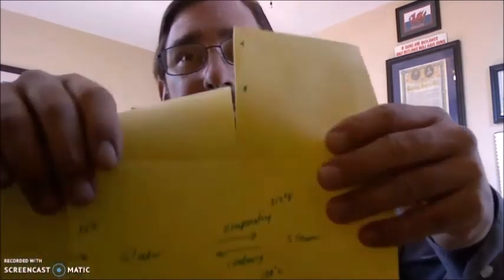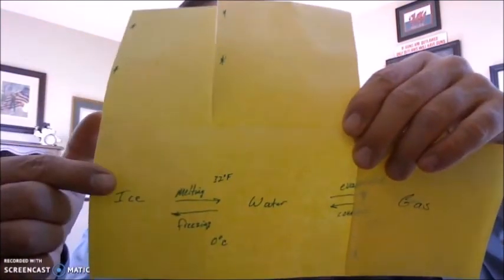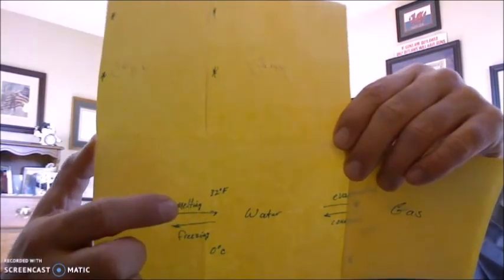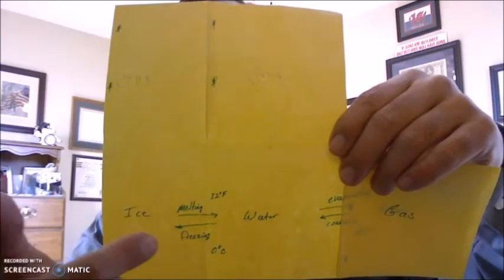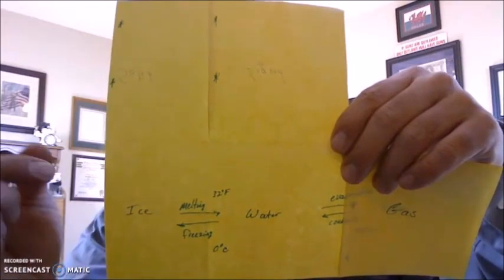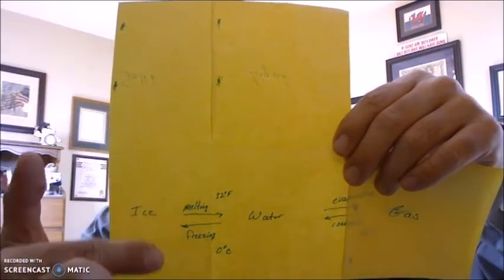All right, so hopefully you were able to add to your foldable in the liquid category. You should have ice, water. When we go from ice to water, that's called melting. And if we're going from a liquid to a solid for water, that's called freezing. The temperatures for fresh water, 32 degrees Fahrenheit or 0 degrees centigrade.